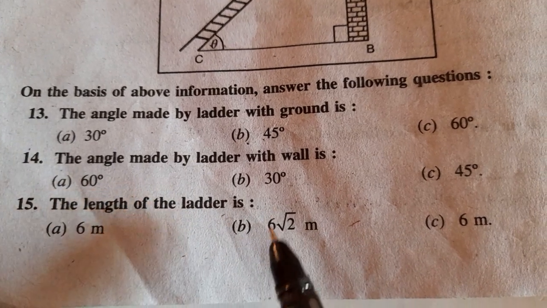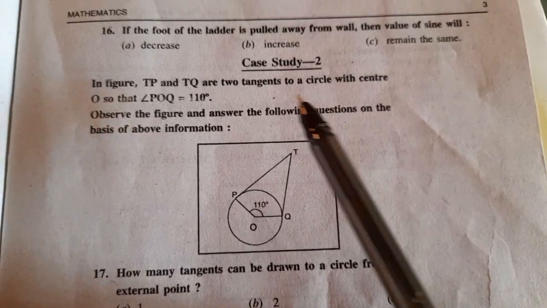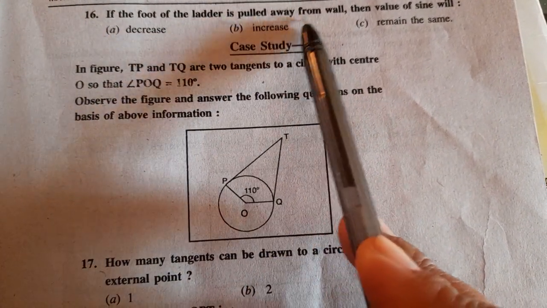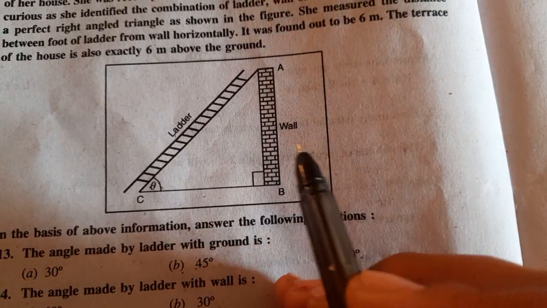So the right option is option B, that is 6 root 2 meters. Next is question number 16. If the foot of the ladder is pulled away from the wall, then the value of sine will be.